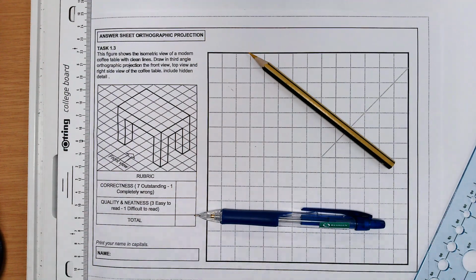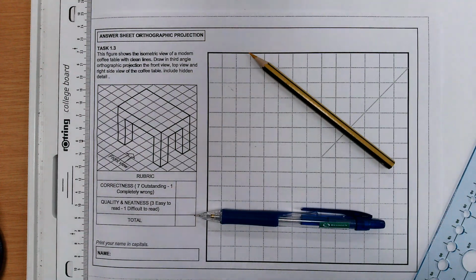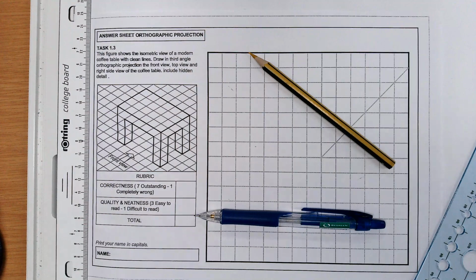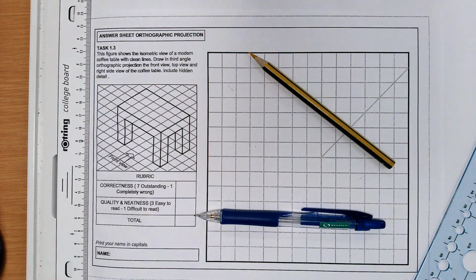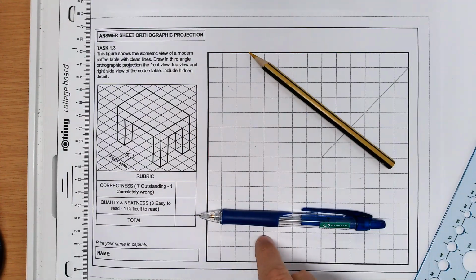This is draw in third angle orthographic projection, the front view, the top view, and the right side view of the coffee table. Can you remind me? Third angle orthographic projection. What's at the top and what's at the bottom? There's two drawings that align themselves top and bottom. Two parts, two faces, yes. 100%. Top is at the top and front is at the bottom.